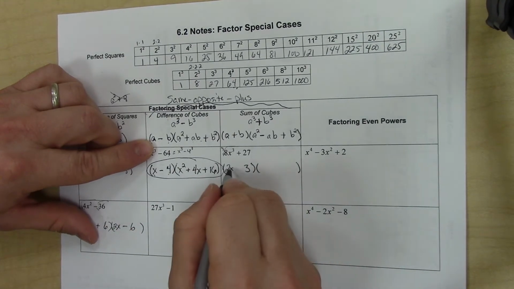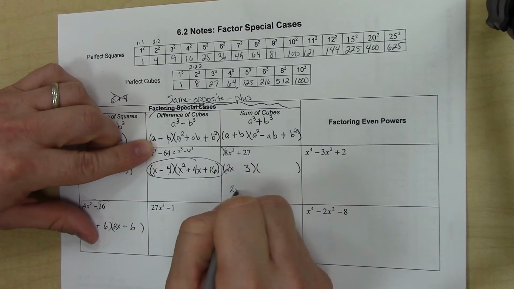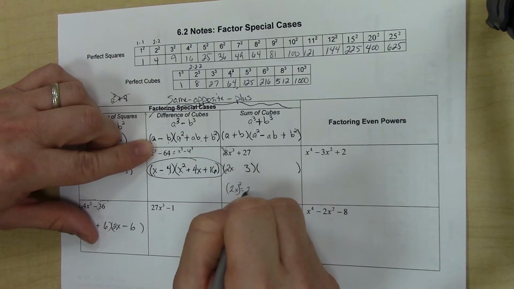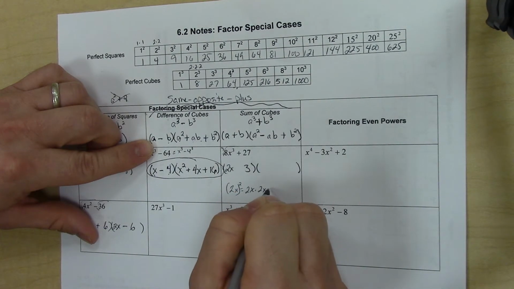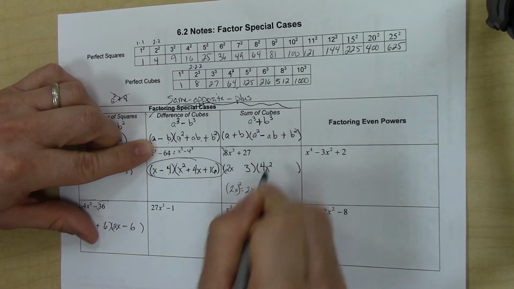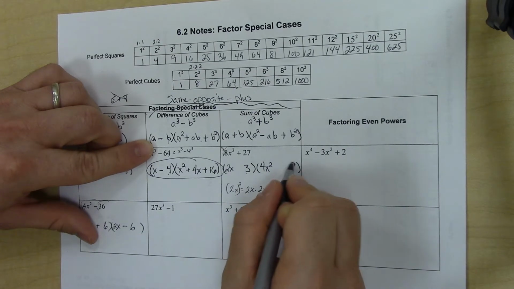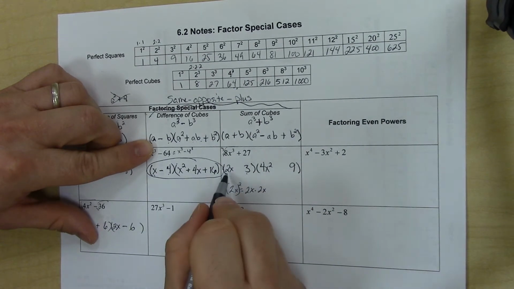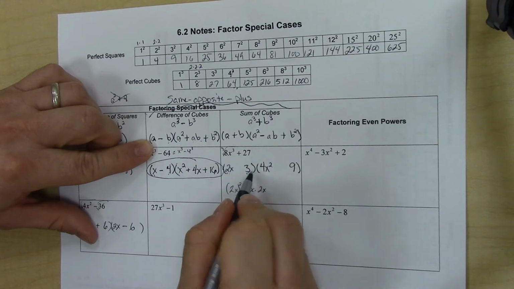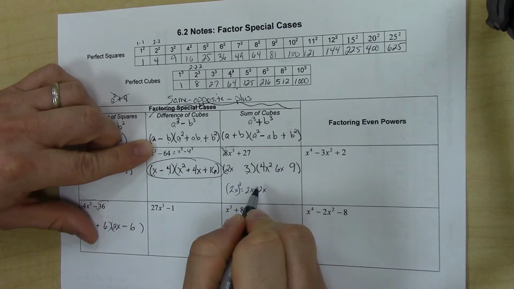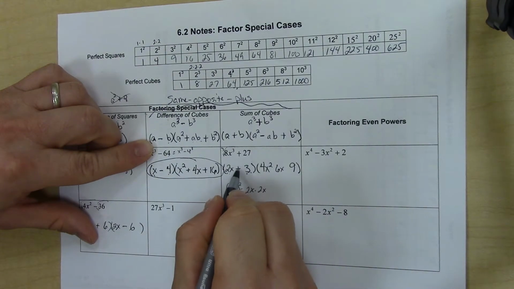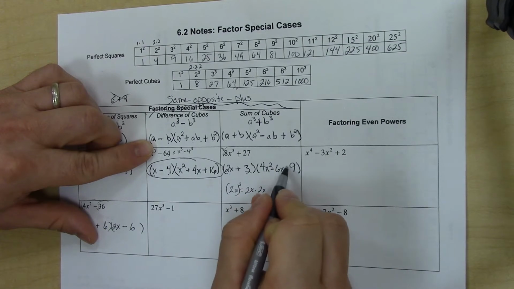Same thing here. What is this term squared? Well, 2x squared means 2x times 2x, which is 4x squared. 3 squared is 9, that goes at the end. And then I multiply those two together. 2x times 3 is 6x. Whatever that sign is, it's same, opposite, plus.